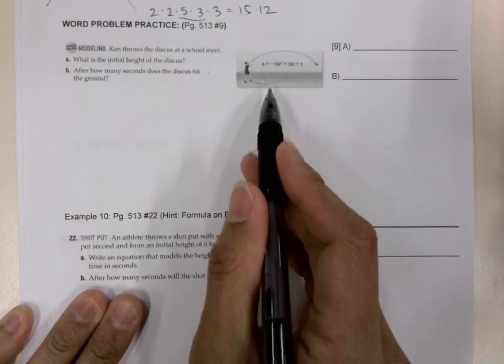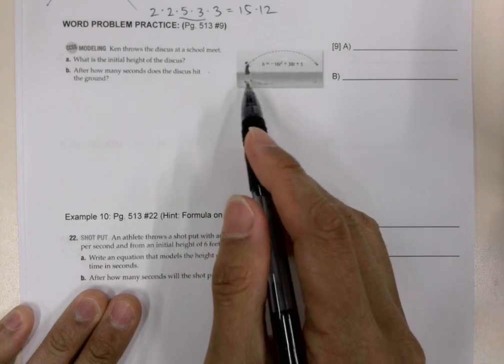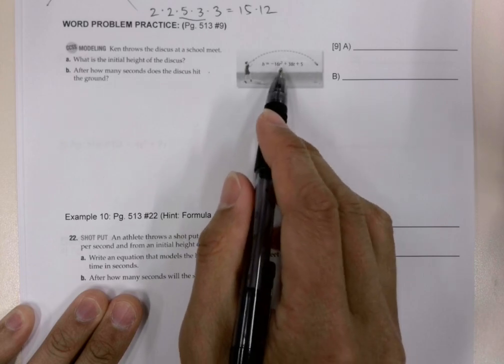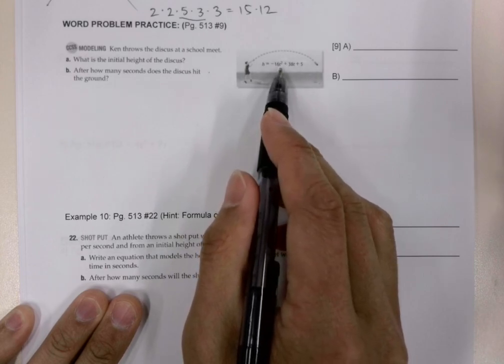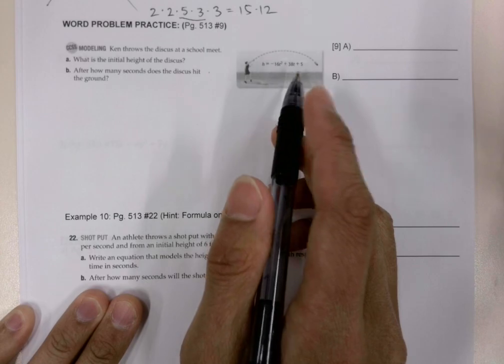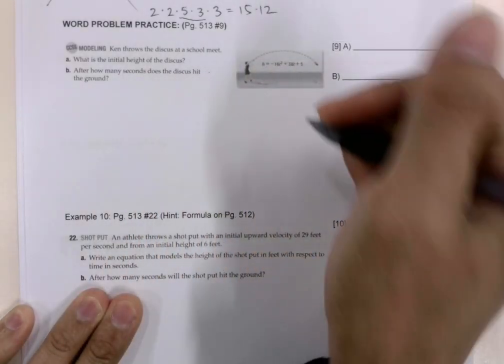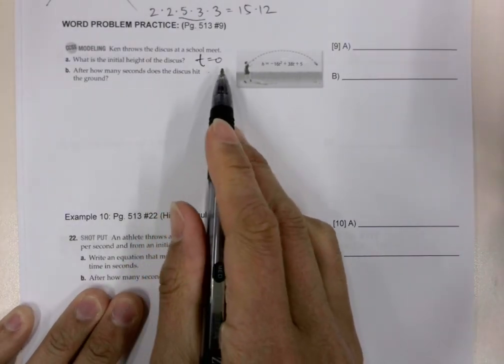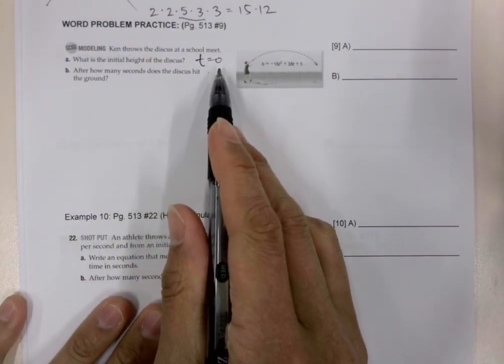So the first question, what's the initial height of the discus? Well, if height is equal to this expression, where t is equal to the time in seconds, then that means for part A, we set t equal to 0, right? So at time equals 0, that would be the initial height of the discus.